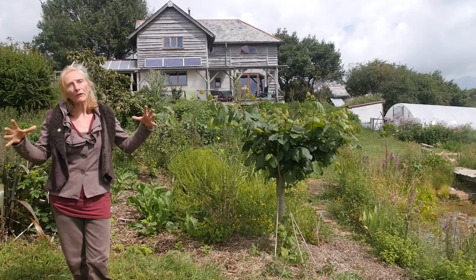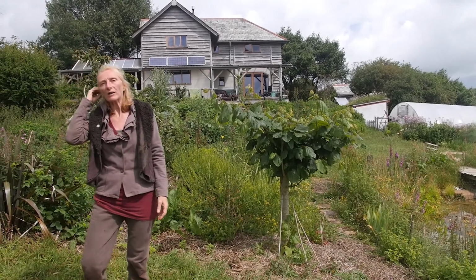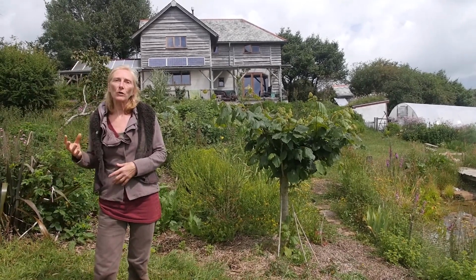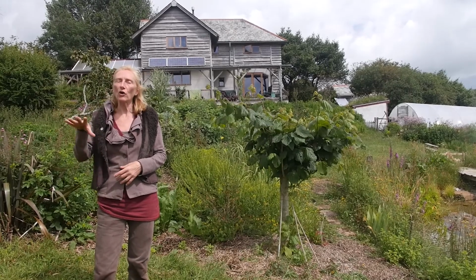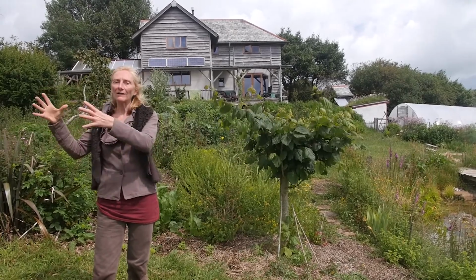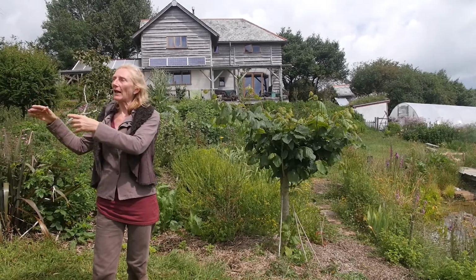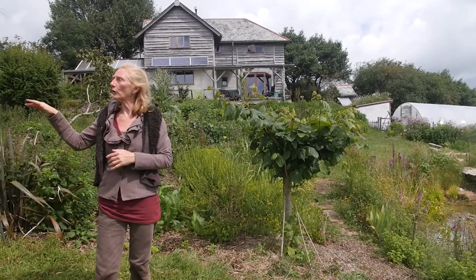A lot of this project is about woodland management, managing woodland in a really sustainable way. They're using coppicing, which is dedicating different areas of the land to different age groups of trees.